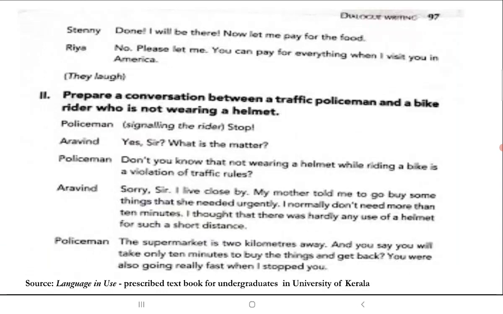Yes sir. Arvind, yes sir, what is the matter? Policeman, don't you know that not wearing the helmet while riding a bike is a violation of traffic rules? Arvind, sorry sir, I live close by. My mother told me to go buy some things that she needed urgently. I normally don't need more than 10 minutes, so I thought that there was hardly any use of a helmet for such a short distance. Policeman, the supermarket is 2 kilometers away, and you say you will take only 10 minutes to buy the things and get back.